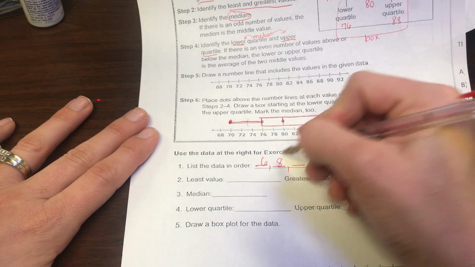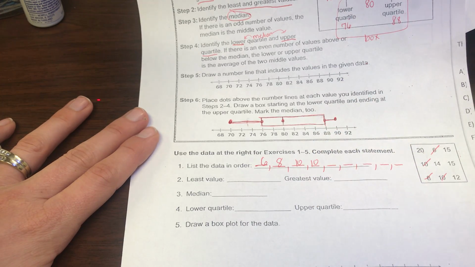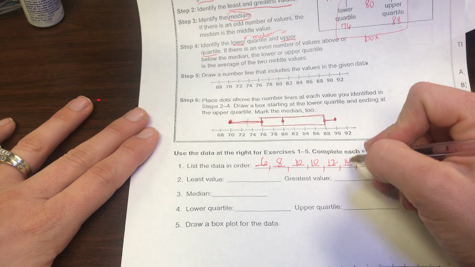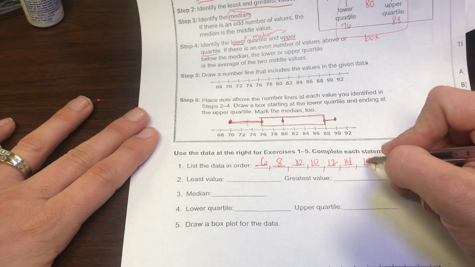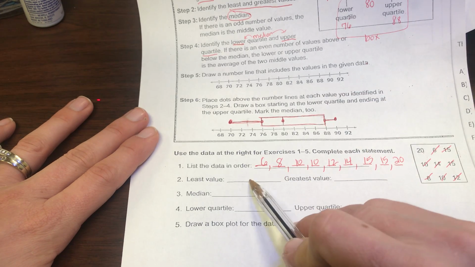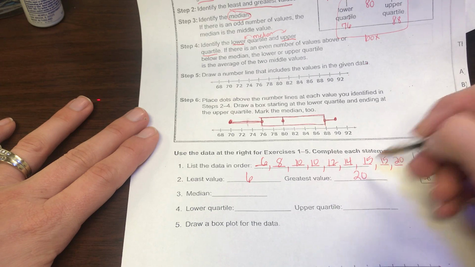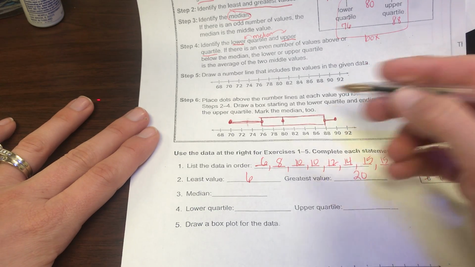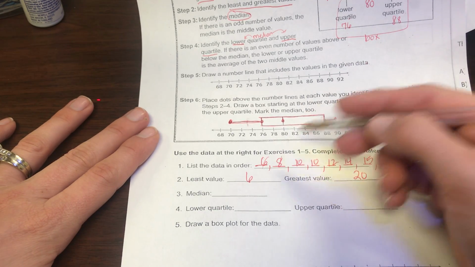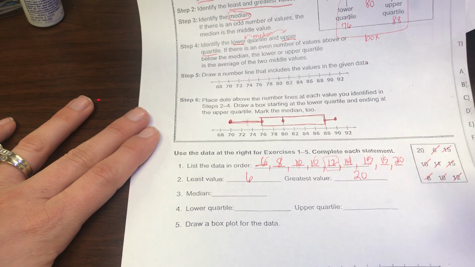So 6 and 8. We have 2 10s, a 12, 14, 2 15s, and a 20. So now our least value is 6. That's going to be one of our whiskers. Our greatest value is 20. Our median, if we mark these out and find the middle number, looks like we have a perfect middle number of 12. So our median is going to be 12.